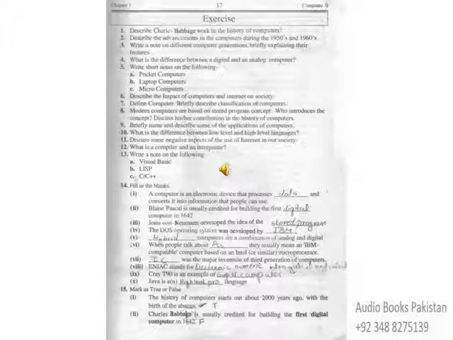14. Fill in the blanks. 1. A computer is an electronic device that processes data and converts it into information that people can use. 2. Blaise Pascal is usually credited for building the first digital computer in 1642. 3. John von Neumann developed the idea of the stored program. 4. The DOS operating system was developed by IBM.